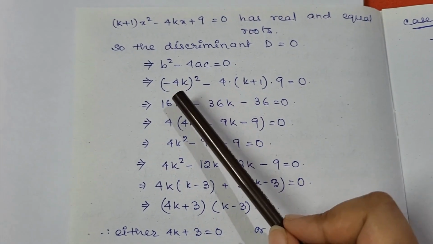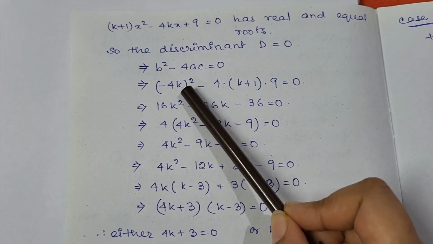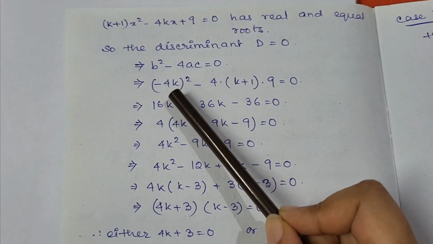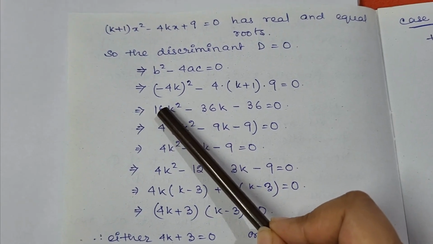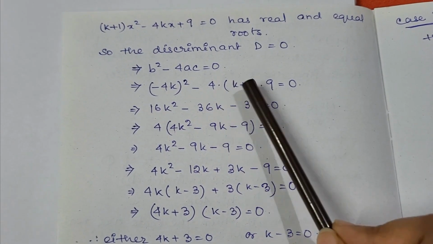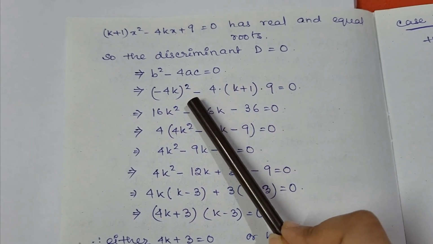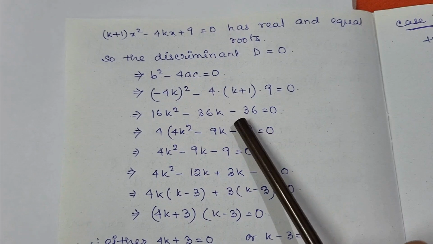Okay. Now (4k) square: 4 square is 16, k square is k square. And since we have a minus, so minus minus, it is a plus. Now 4 into 9 is 36, so 36k. Now a minus 36, which is multiplied with 1.